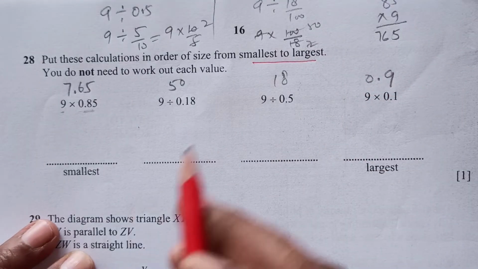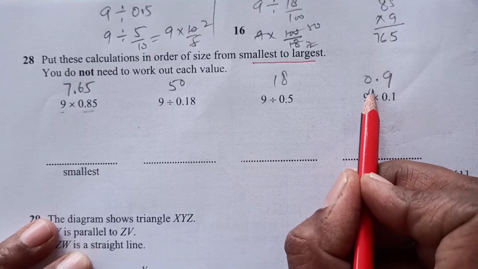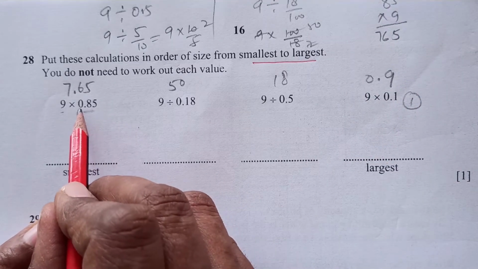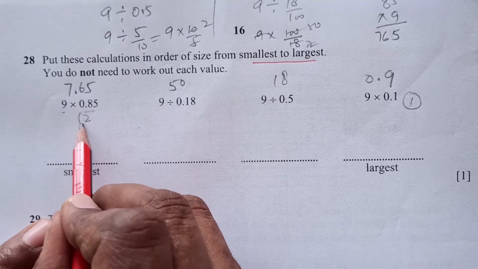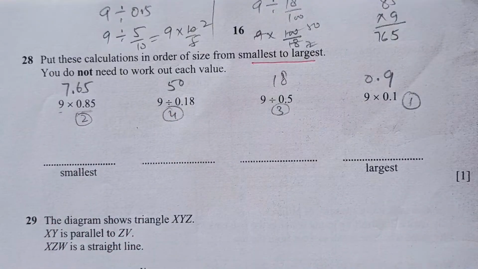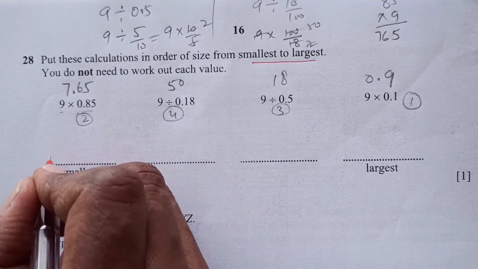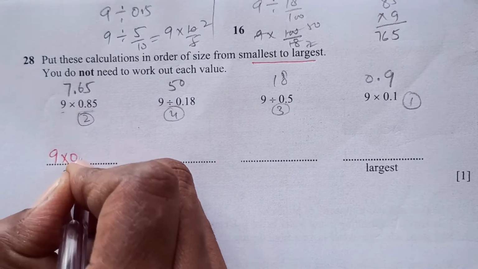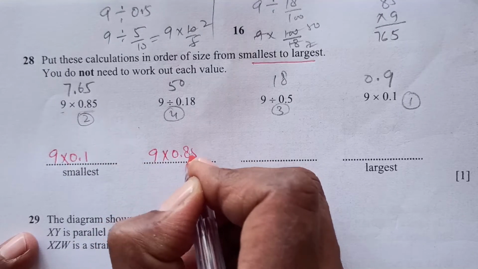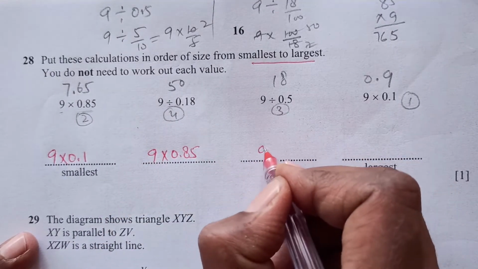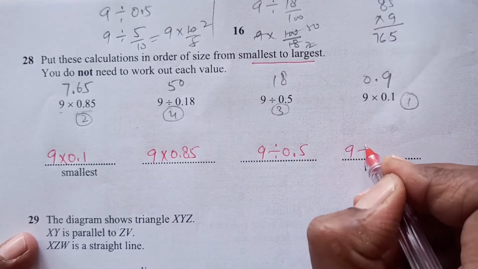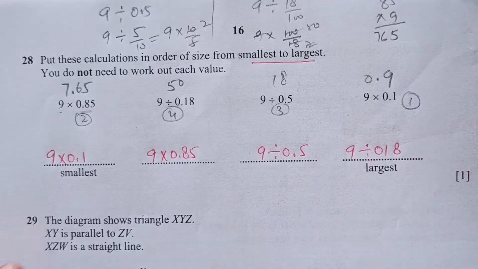So now which one is the smallest here? 0.9, 1. After that is 7 point, this one, then this and this. So make sure that you write the answer in the original form. So 9 times 0.1, then 9 times 0.85, then 9 divided by 0.5, and lastly we have 9 divided by 0.18.